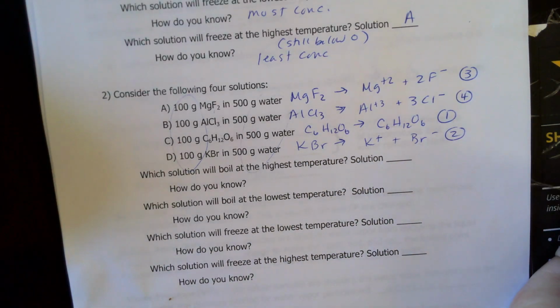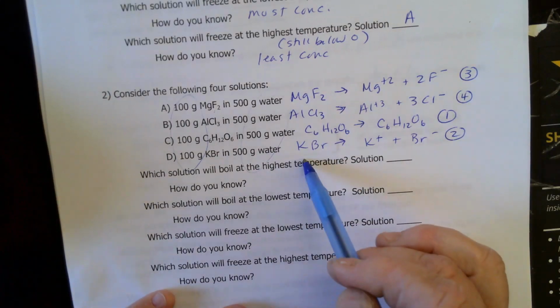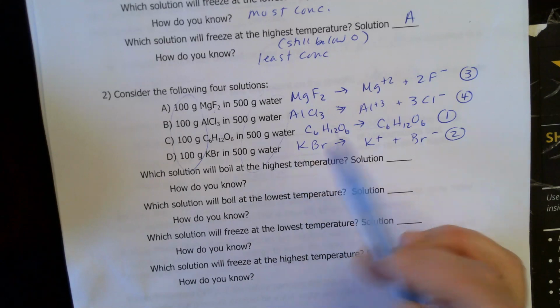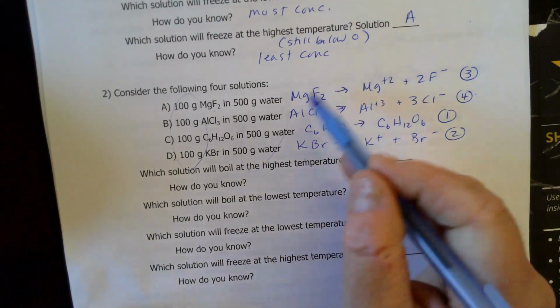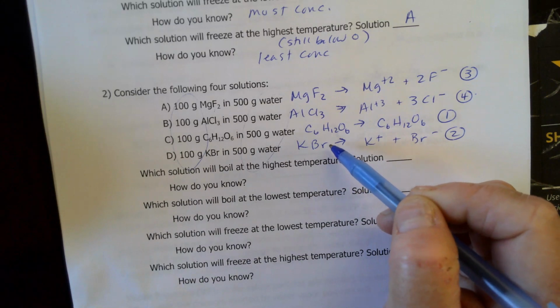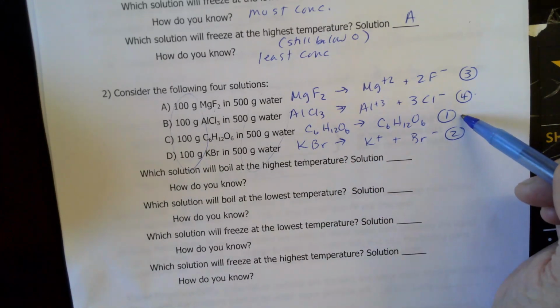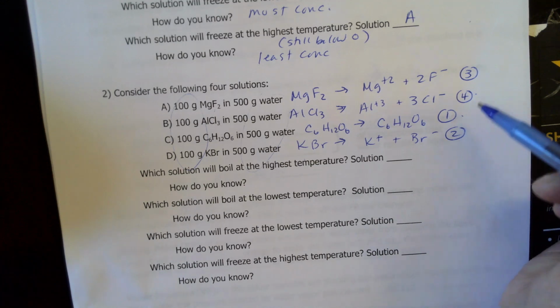C6H12O6, being a molecular compound, a covalent compound, won't break apart at all into any particles. It'll just stay as the one particle that you put in. And then KBr is going to separate into a potassium ion and a bromide ion for a total of 2 particles dissolved. So the solute that will have the greatest impact will be the solute that breaks into 4 particles. The solute that has the least impact on all the colligative properties is going to be the non-electrolyte that maintains the 1 particle that you put in.